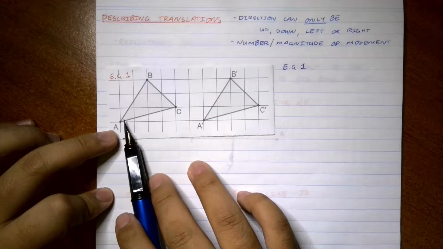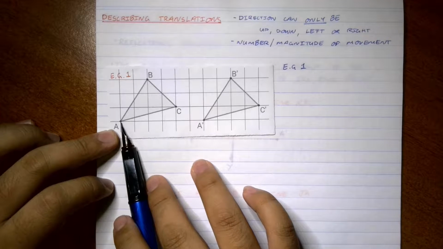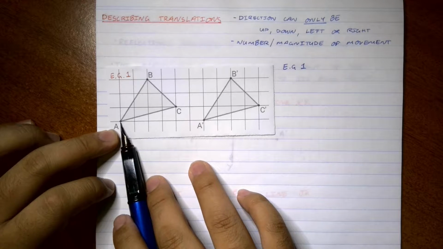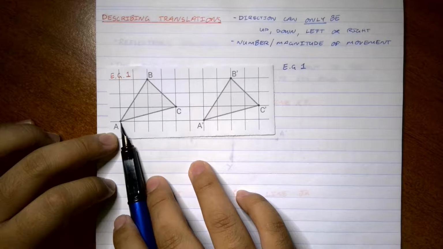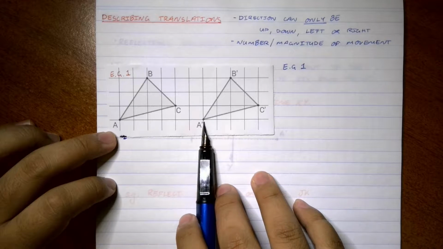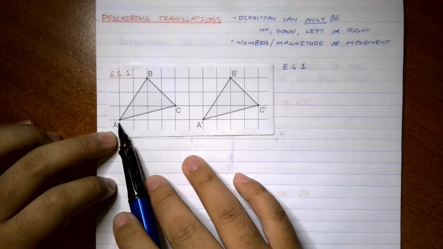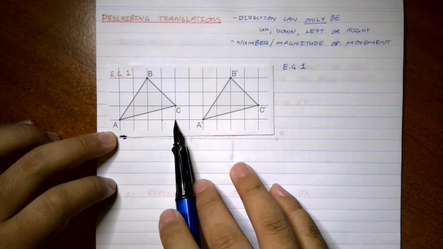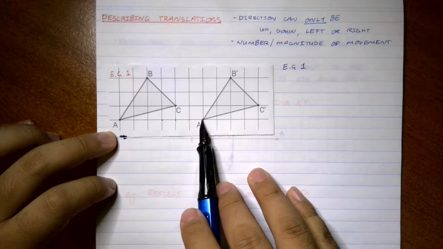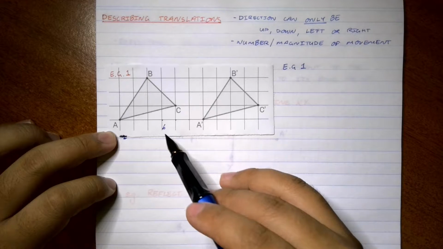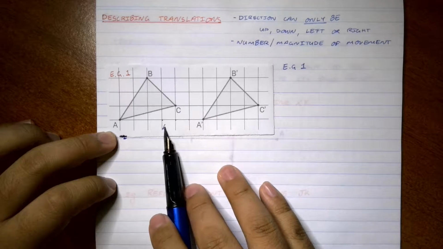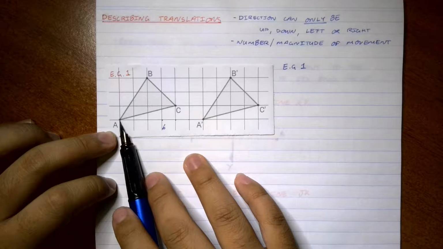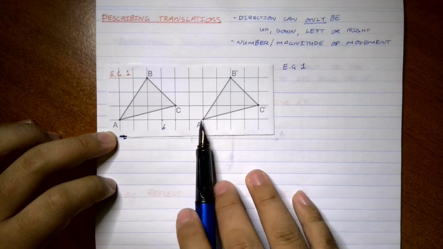So we can easily see the translation here by counting how many spaces are between where we start and where we end. Let's just begin counting here. 1, 2, 3, 4, 5, 6. And we can test that between every corner from where it started to where it ends.